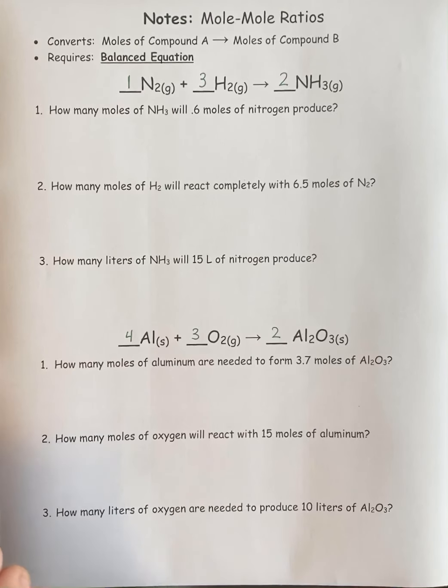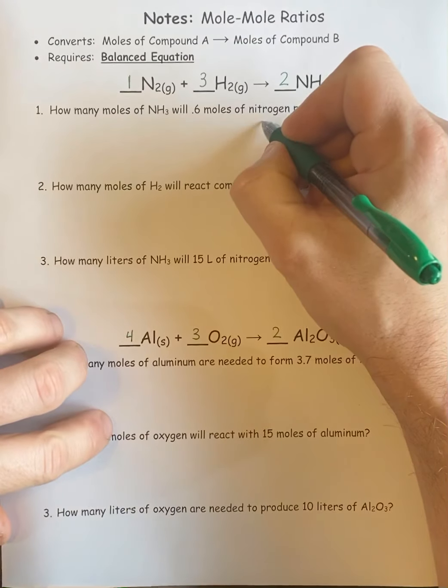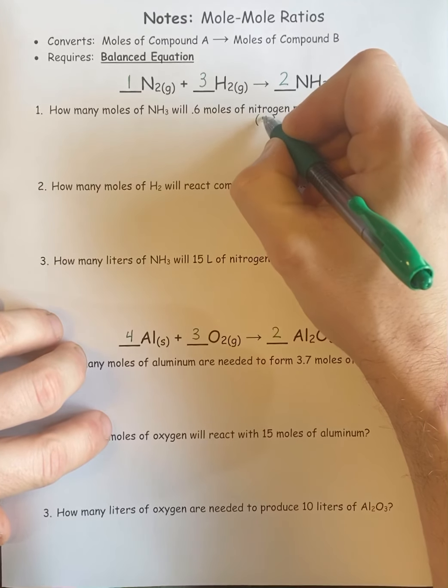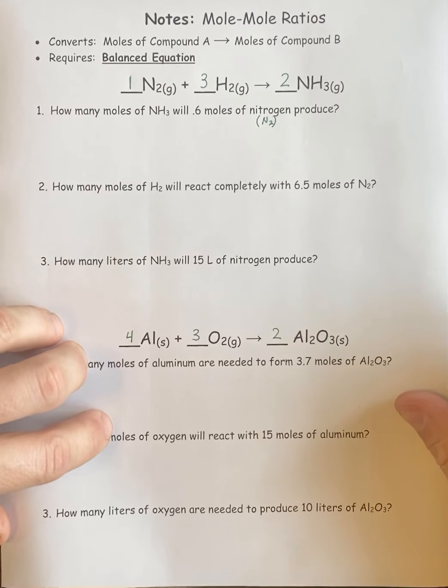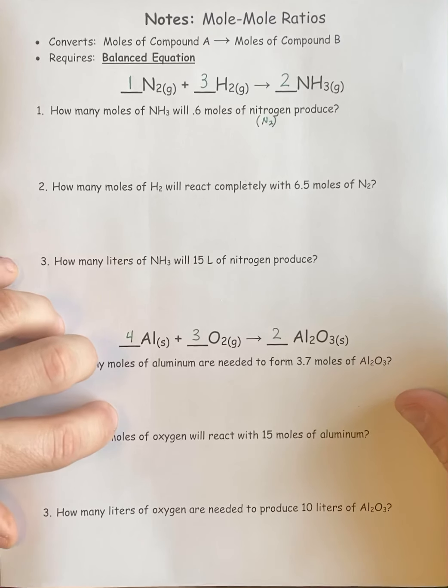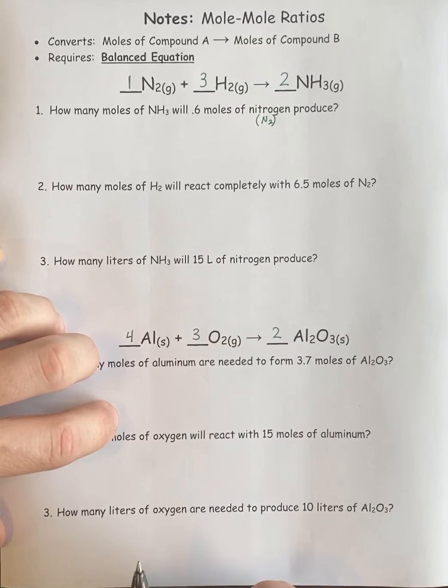So the first question says, how many moles of NH3 will 0.6 moles of nitrogen produce? When they say nitrogen, they're talking about N2. You're expected to know that because nitrogen is a natural diatomic. It's part of Brinkelhoff, the 7 elements on the whole periodic table that are naturally diatomic, so you're going to have to be aware of that.